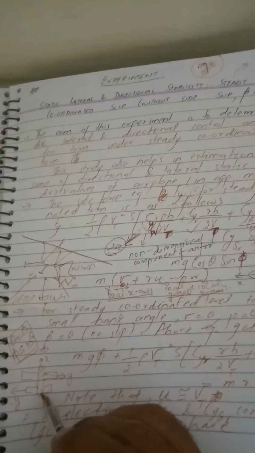And because of the component of p, which is of the tail, because the tail is in the vertical position, the vertical tail, the component p of the tail is actually balancing in the negative direction, so that would be negative.